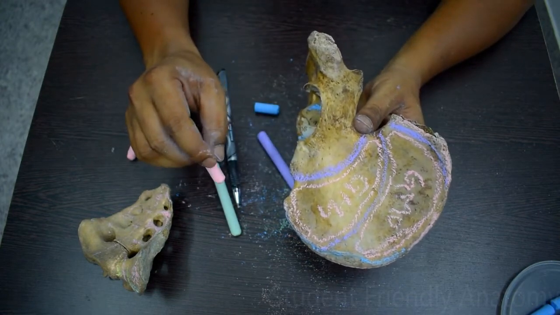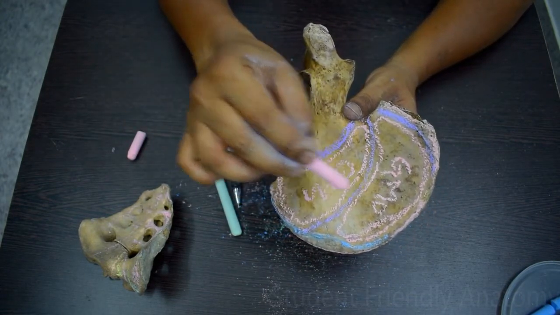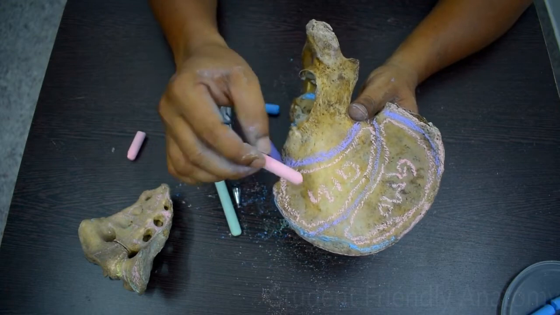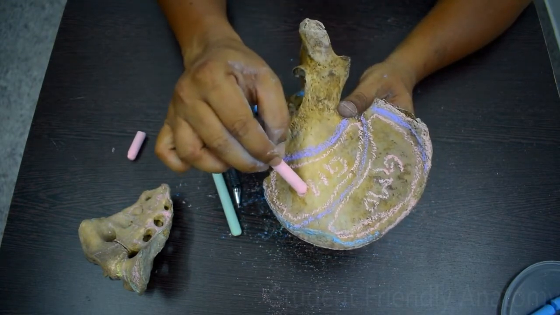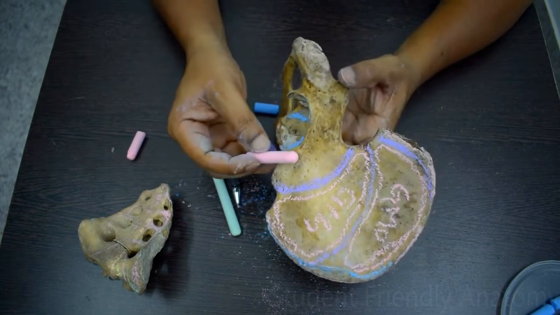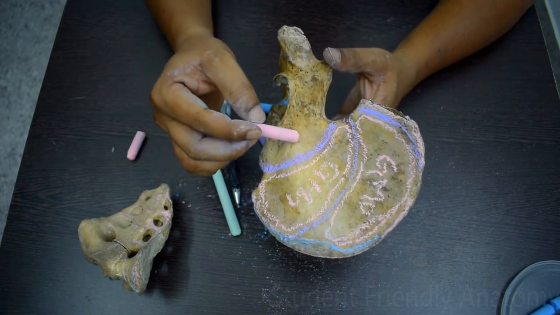Gluteus minimus. This is gluteus medius. This is gluteus minimus. Right? So totally gluteus maximus, medius and minimus. Right? Then what is the area remaining below the inferior gluteal line?